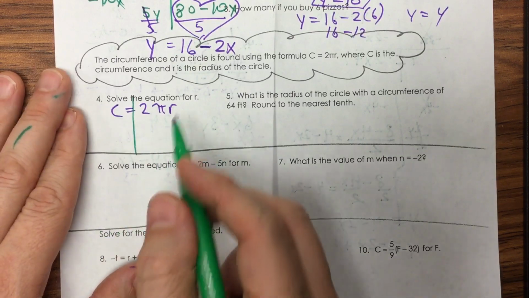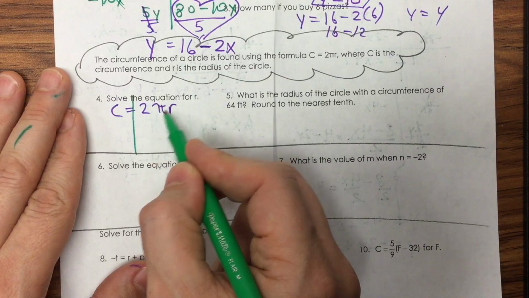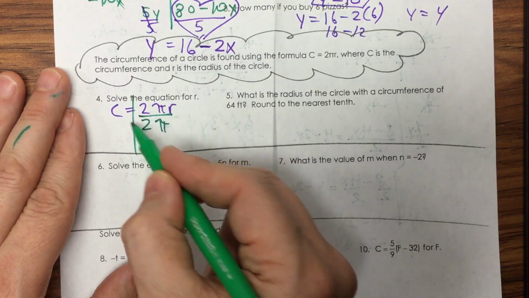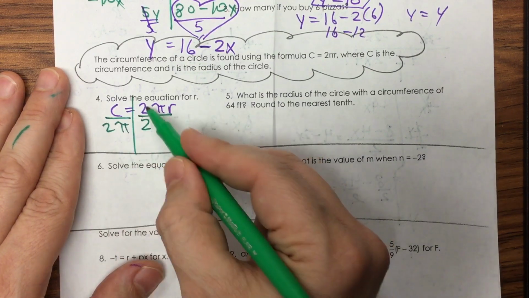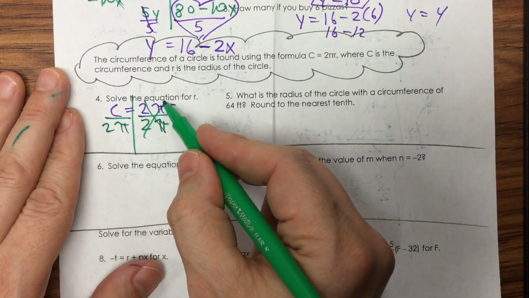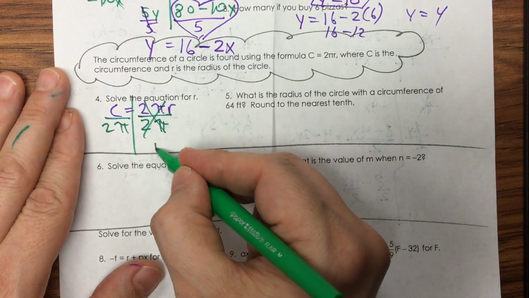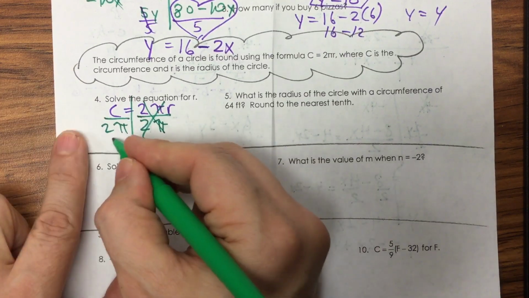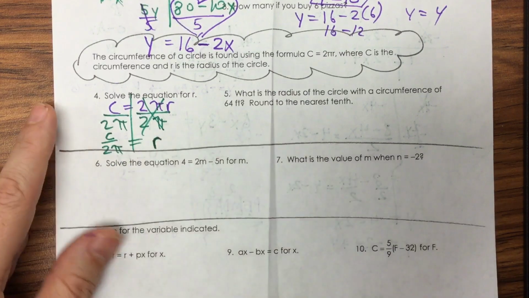step. We want r by itself. Since everything's multiplied, you can divide these two guys off in one step. That all cancels. 2 pi divided by 2 pi is just 1. In other words, it's 1r, or r. So what is r equal to? It's equal to C divided by 2 pi.